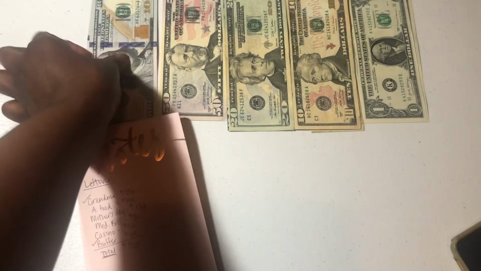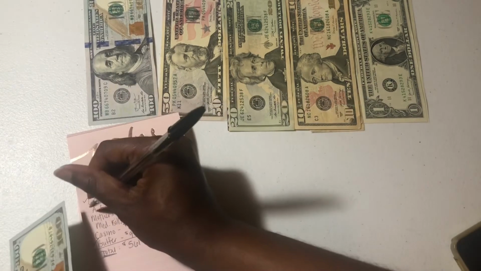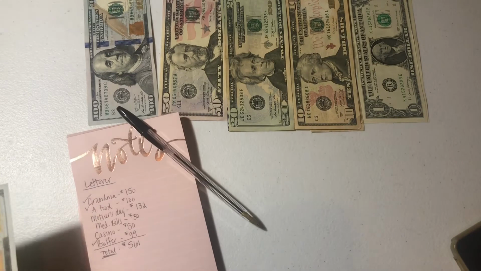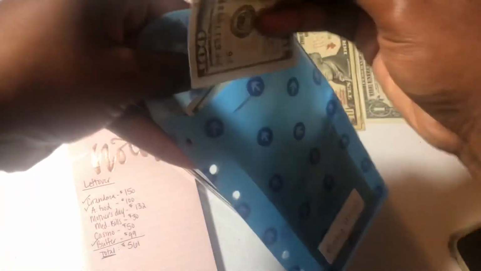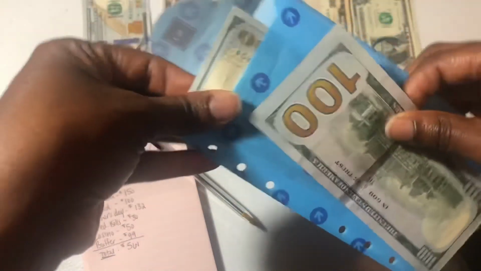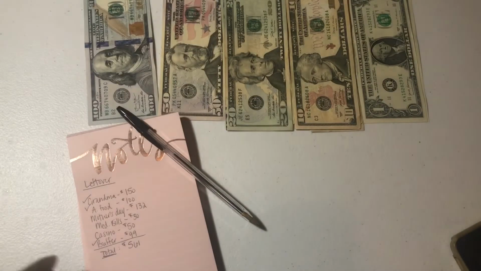So $100 is gonna go towards her food, and I'm going to go ahead and put this $100 into her baby things. So that way it's already there. So she will now have $200 for the month of May. Sorry, it's April. Okay, so that's done.